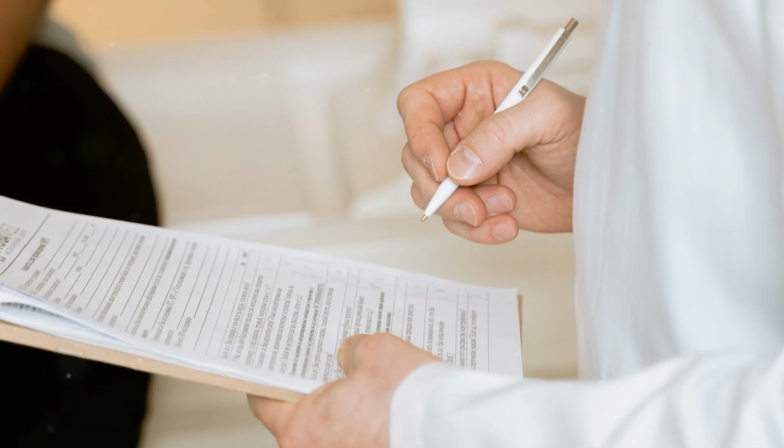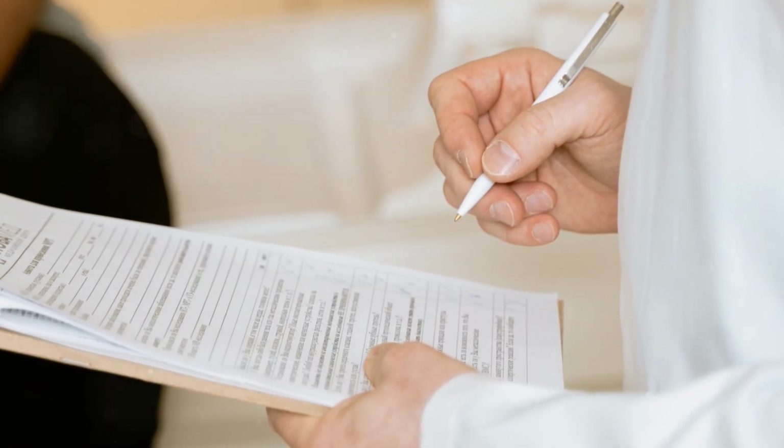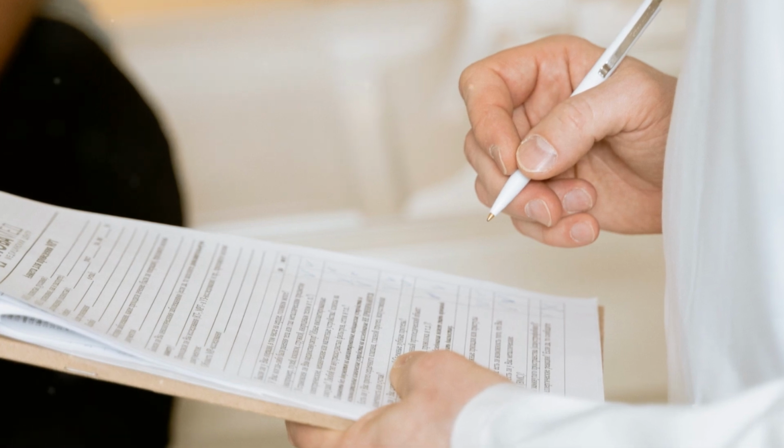Imagine you have a document with some missing details, perhaps a form or a report. It can be a bit of a headache, right? But fear not, with the help of GPT, we can make this process a breeze.